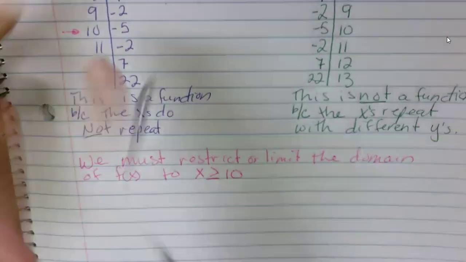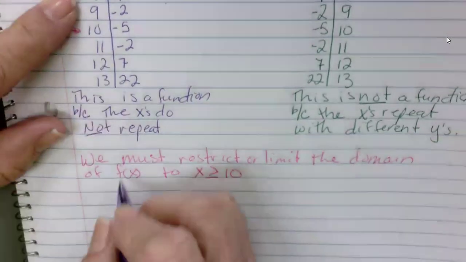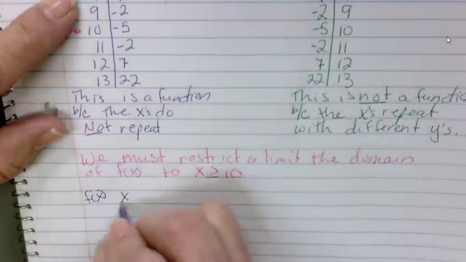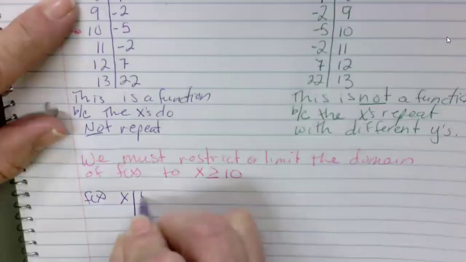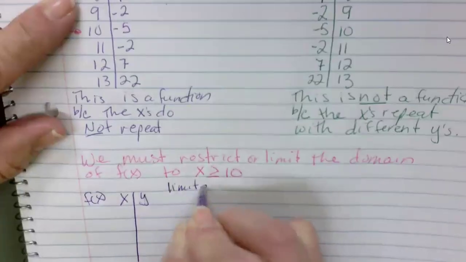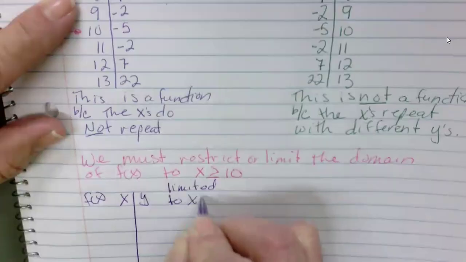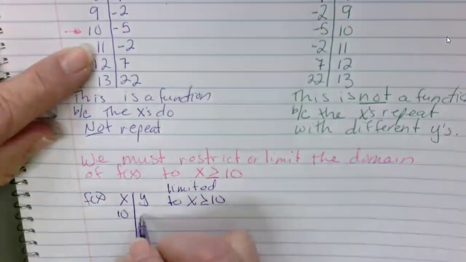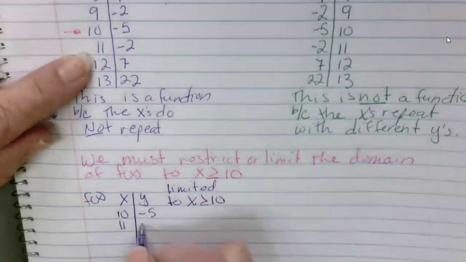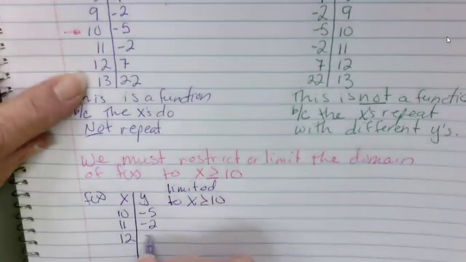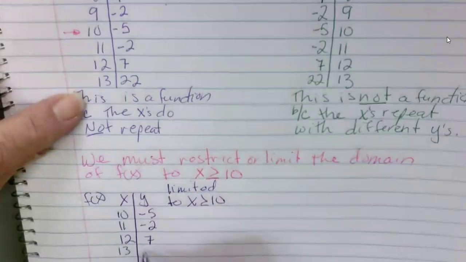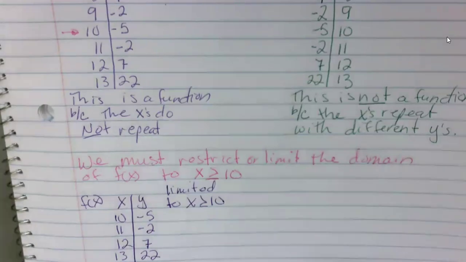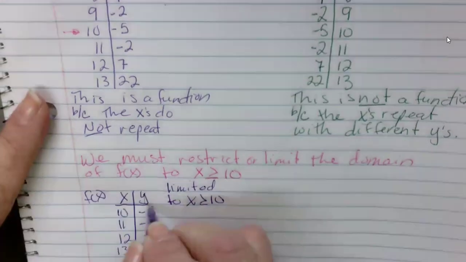So now let's rewrite these. We have f of x, our original, but now limited to where x is greater than or equal to 10. So that's going to give us 10 and negative 5, 11 and negative 2, 12 and 7, 13 and 22. Well, that's a function because it was a function before, so we haven't changed much. We've just made it have less stuff in it.